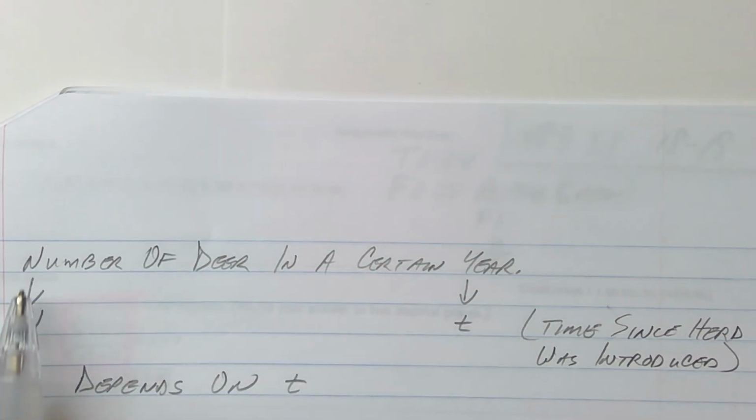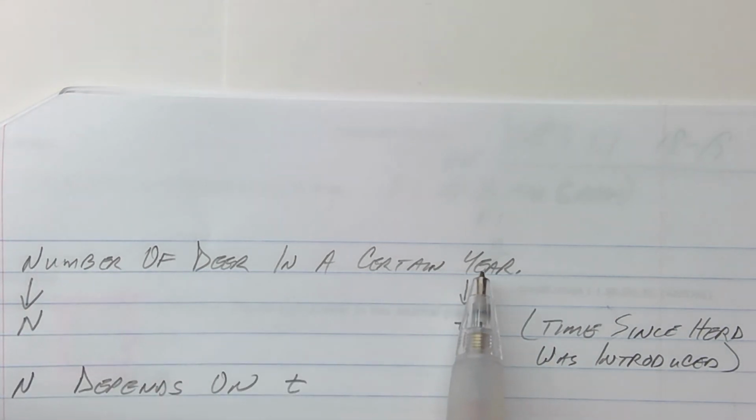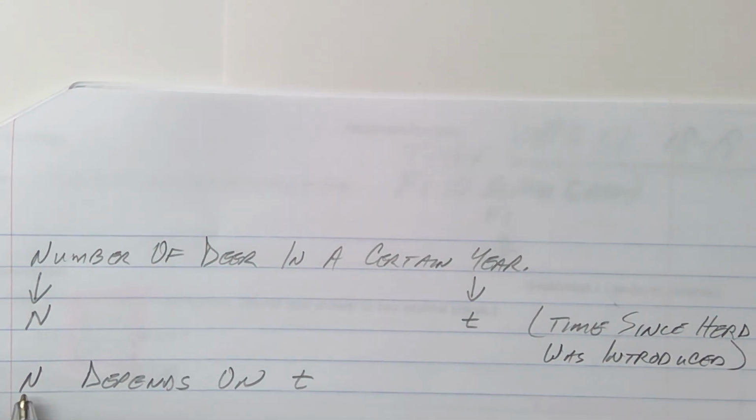Well, we can use n for number. That's a nice letter. Just stay away from x's and y's. N is fine for number. Remember, we like to stay away from x's and y's. So instead of year, we're going to use time, T for time. And it's going to stand for the time since the herd was introduced, since they dropped off those deer in the forest. So the number of deer depends on how much time has gone by since the beginning.